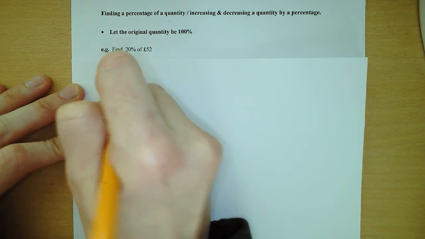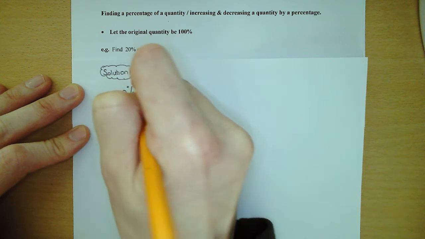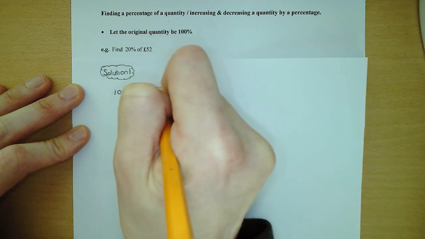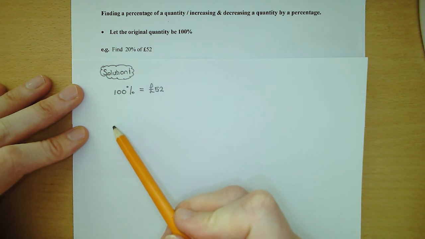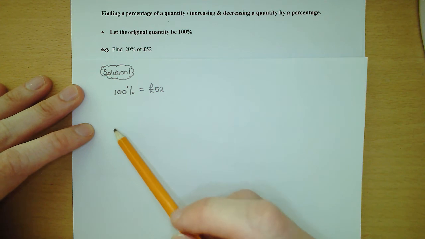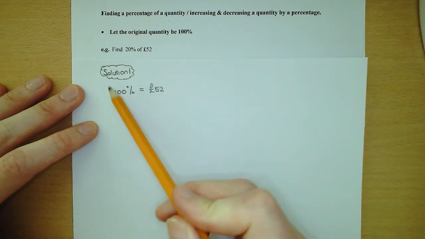So we let 100% equal £52. What we want to do is work out what 20% is. Now, there's a method I use, I call it the unit method. And what I always do is I work out what 1% is first.